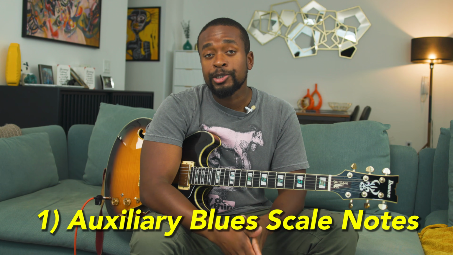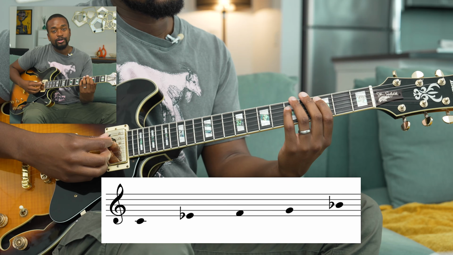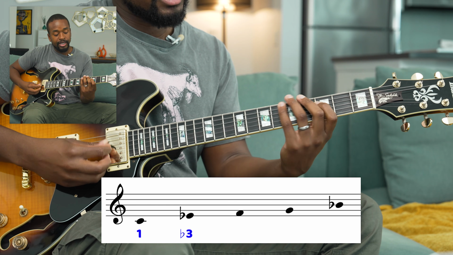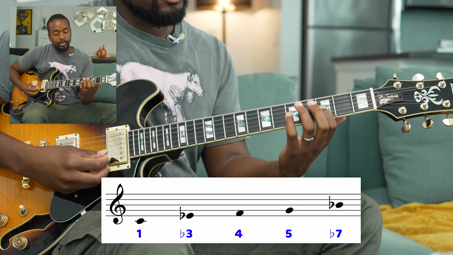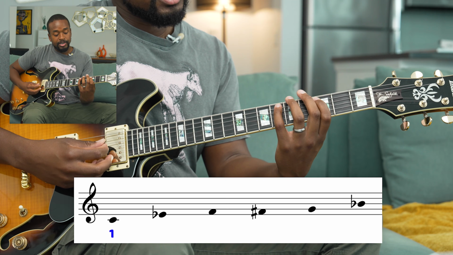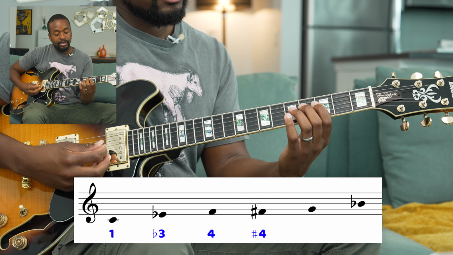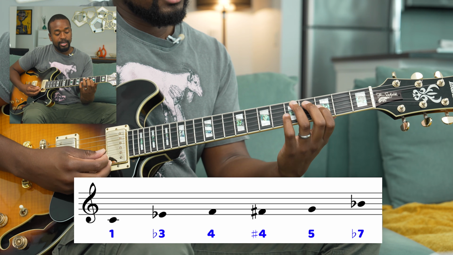So now let's get into our first concept, which is going to be that of the auxiliary blues scale notes. Most of you are probably used to using the minor blues scale or the minor pentatonic scale for soloing. Just as a quick recap, the minor pentatonic scale is going to be a 5-note scale. We start on C, that'll be C, E flat, F, G, and B flat. And then we add one note to it to create the minor blues scale. So there's going to be C, E flat, F, F sharp, G, and then B flat.